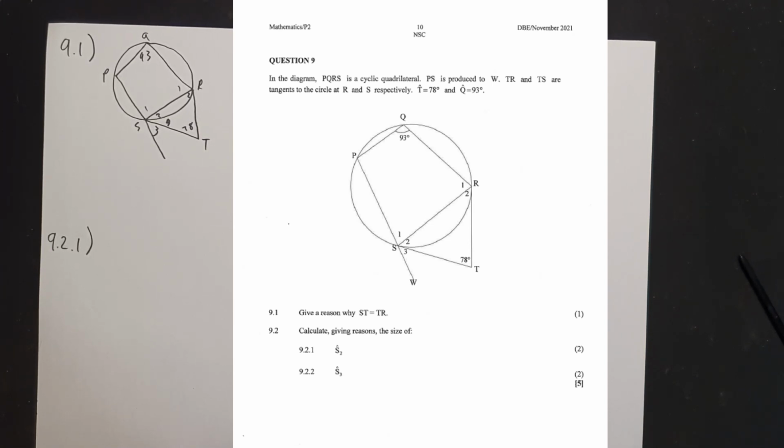They tell us that in the diagram PQRS is a cyclic quadrilateral. That's important. Then PS is produced to W. And then TR and TS are tangents to the circle at R and S respectively, and T is 78 and Q equals 93. So it's important to read that first part before you jump into the question, because it gives you a lot of information.